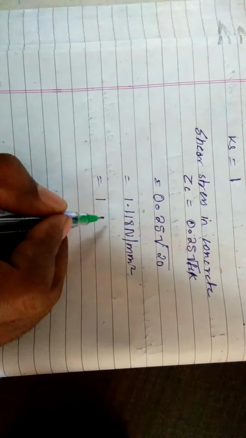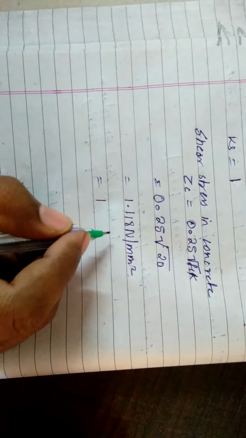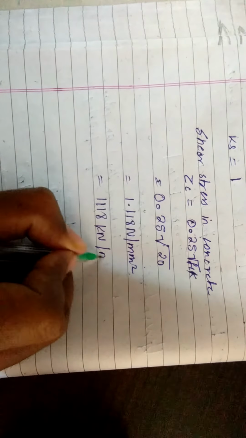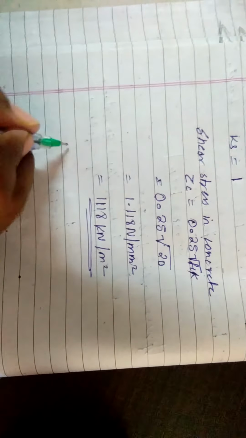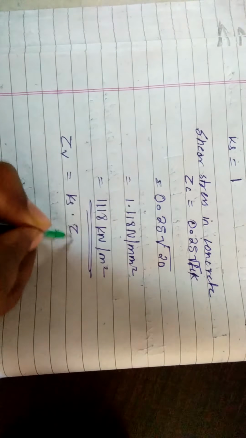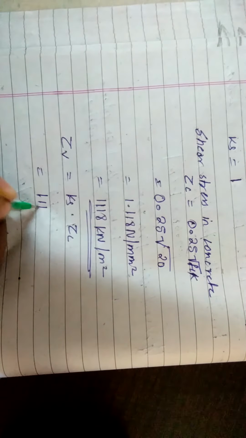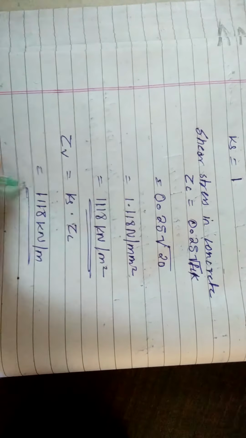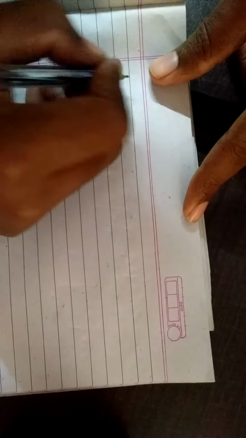Simply multiply this value by 10 raised to 3, 118 kilonewton per meter square. And the value of tau P is equal to Ks into tau C, which is equal to 118 kilonewton per meter square. After that, we are ready for finding the depth of the footing.